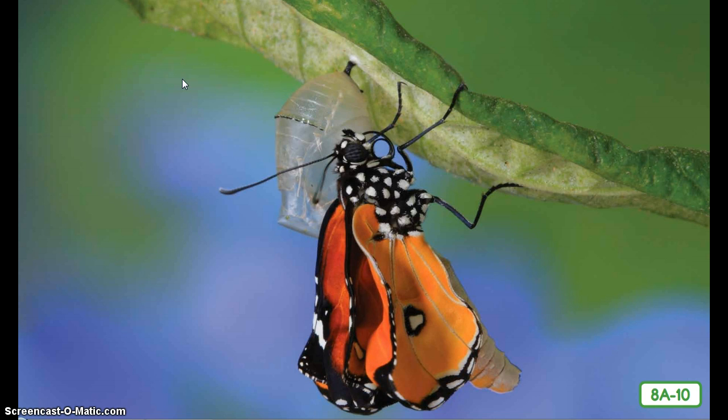Think about what a caterpillar looks like when it is fully grown, just before metamorphosis. It is small and round. When it emerges from its chrysalis, it no longer looks like a caterpillar, but a delicate, beautiful butterfly with colored wings. The caterpillar's body has changed completely.